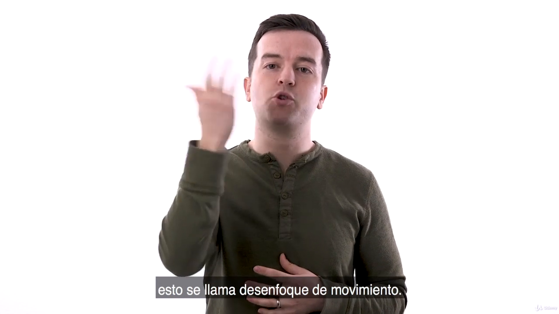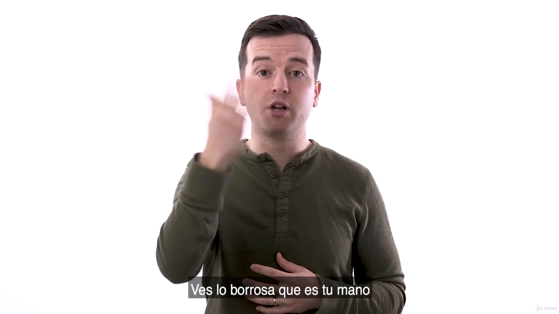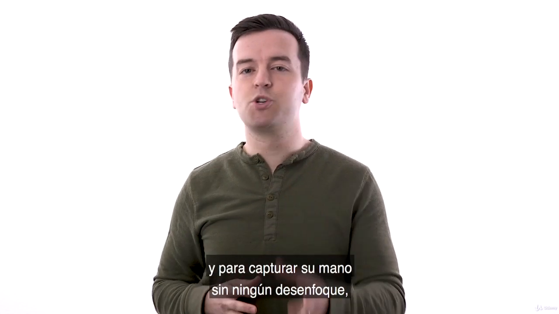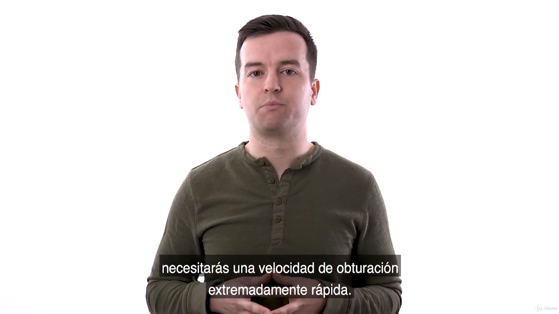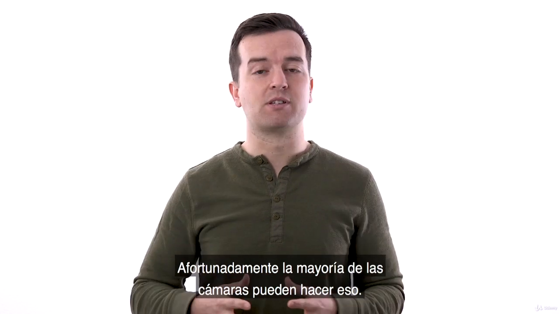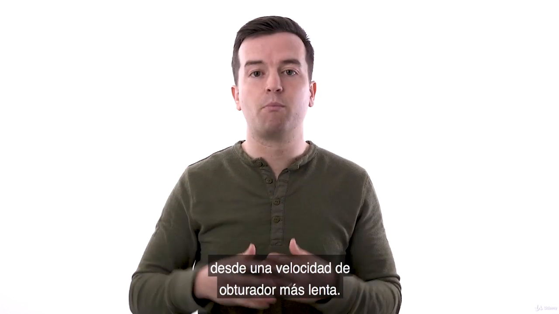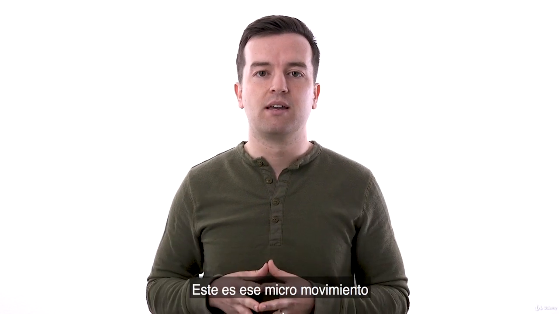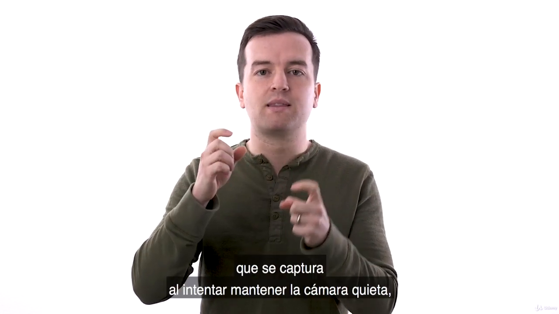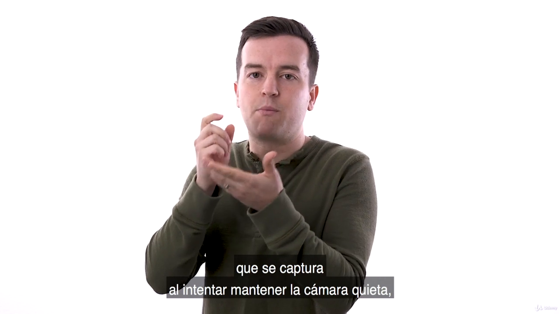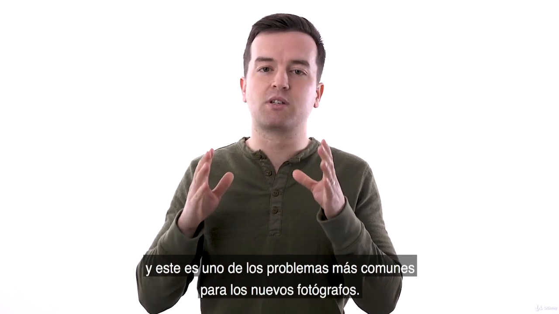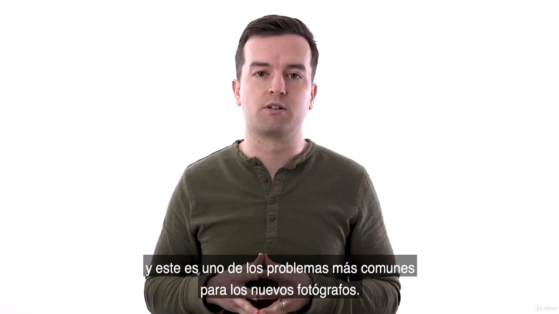Wave your hand in front of your face. This is called motion blur. You see how blurry your hand is? And to capture your hand without any blur, you'll need a super fast shutter speed. Luckily, most cameras can do that. You might also get what's called camera shake from a slower shutter speed. This is that micro movement that is captured while trying to hold your camera still. And this is one of the most common issues for new photographers.